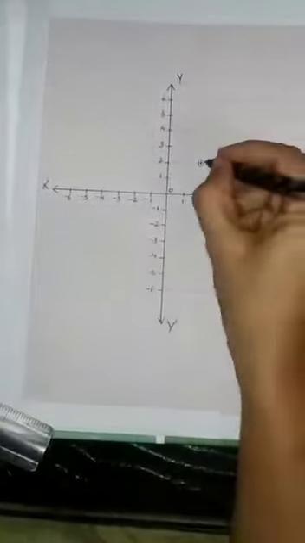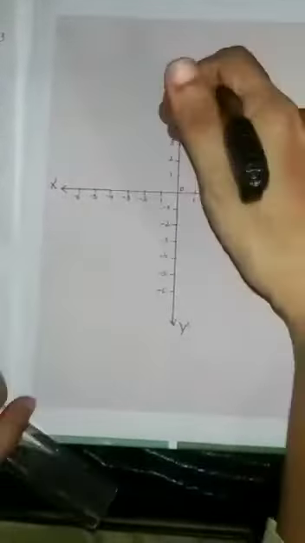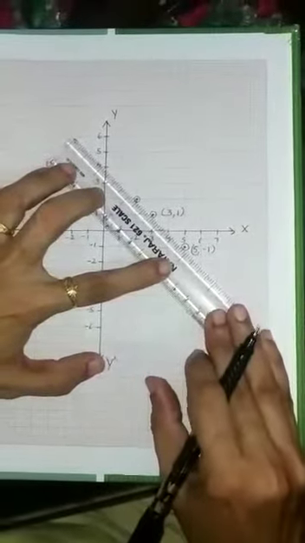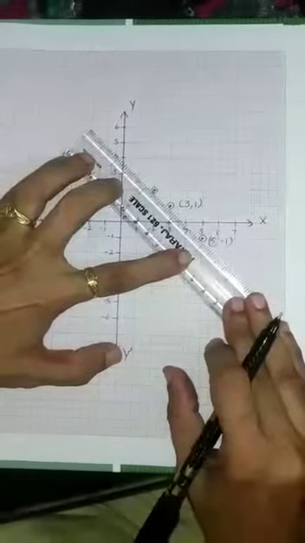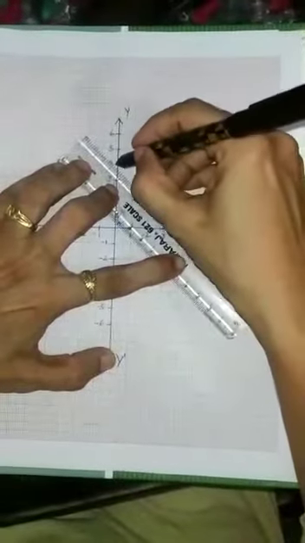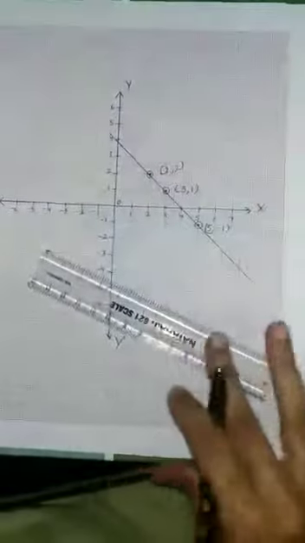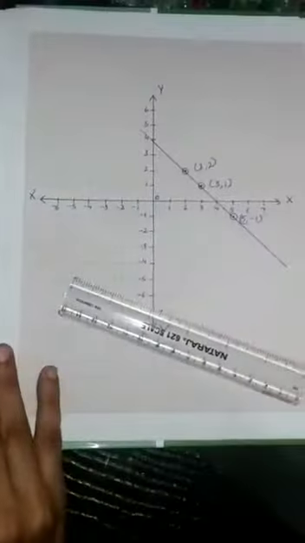Right? So you can see these points are collinear, in a straight line. Now I will join this line. Here also 2, 2. So this is the required graph.